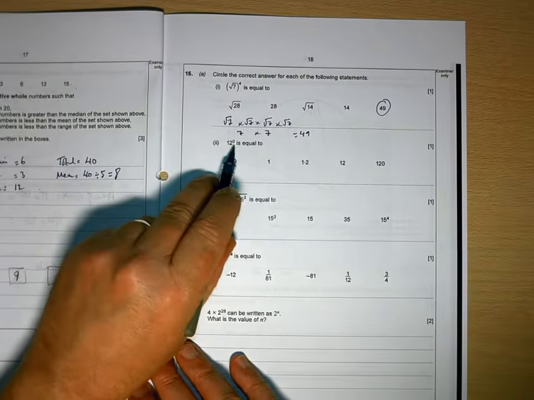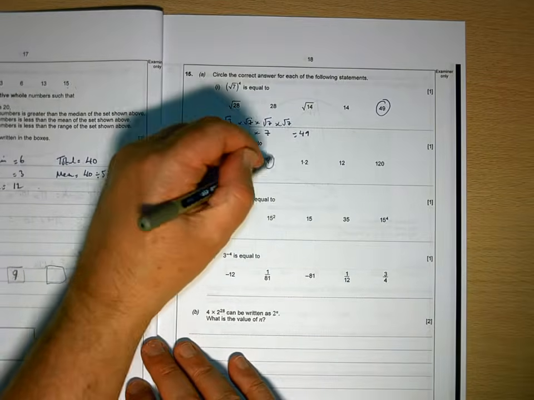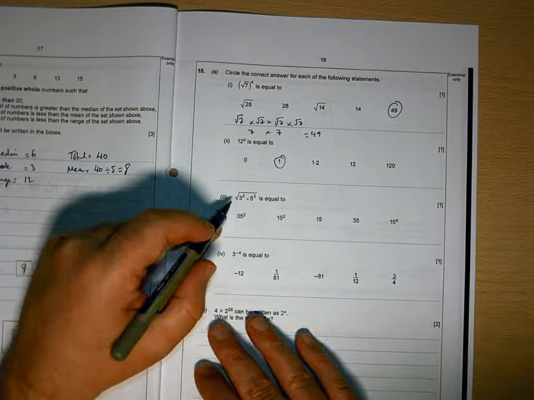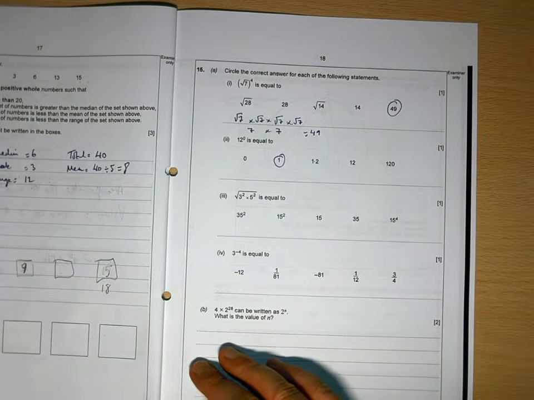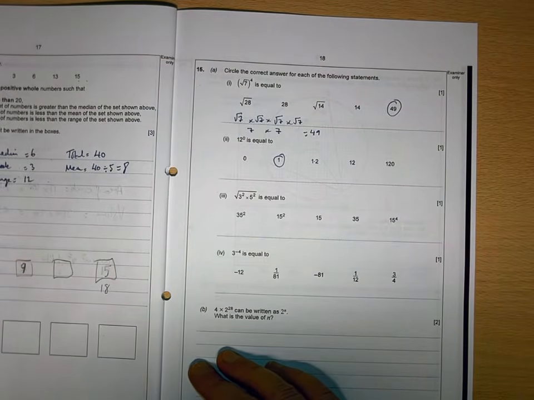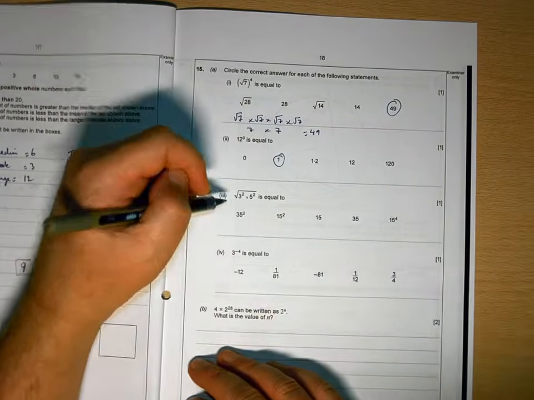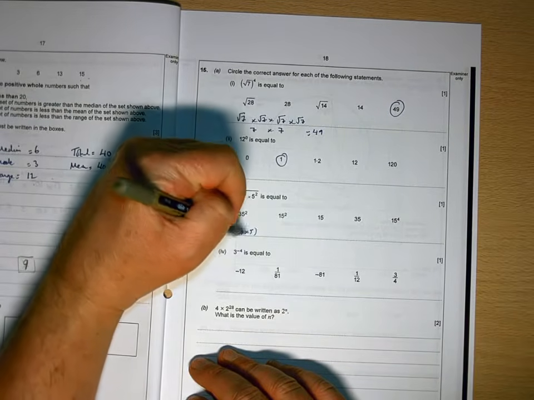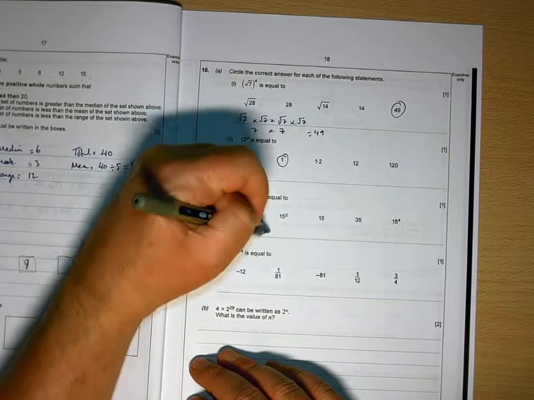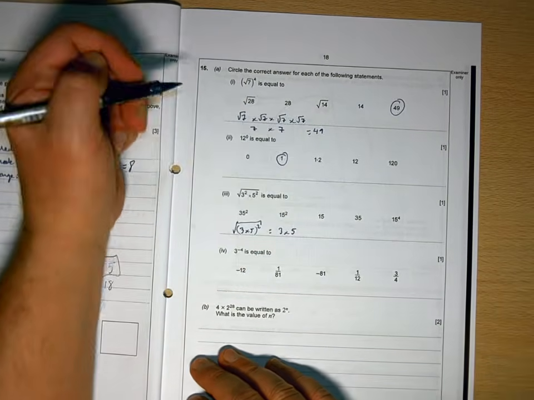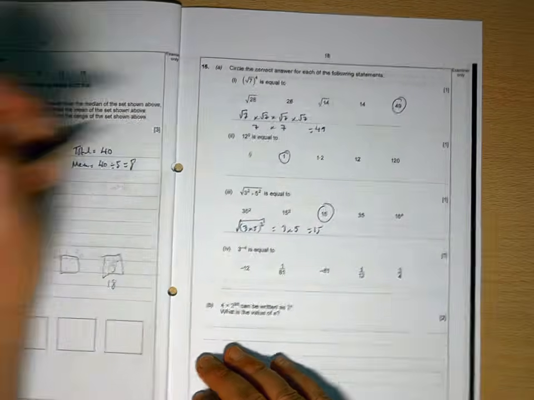Anything to the power of 0 is 1. That's an indices fact you learn when you do that. The square root of 3 squared times 5 squared is the same as the square root of 3 times 5, all squared. Well, the square and the square root cancel each other out, which means they are the same as 3 times 5, which is 15.